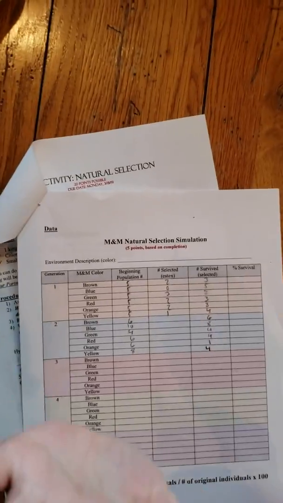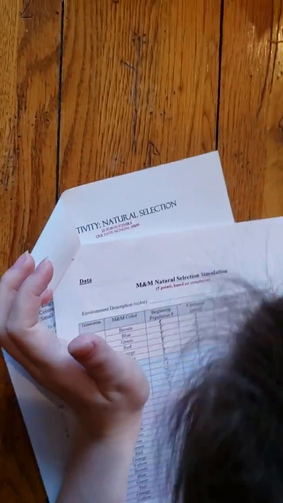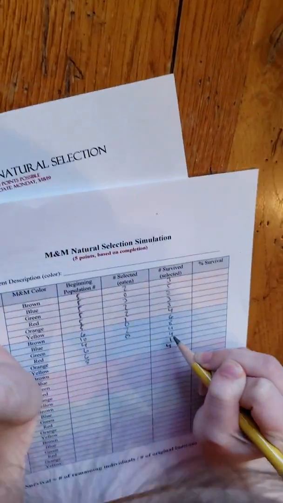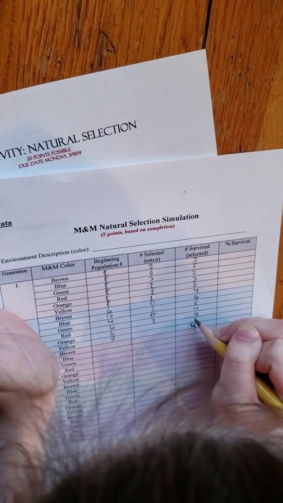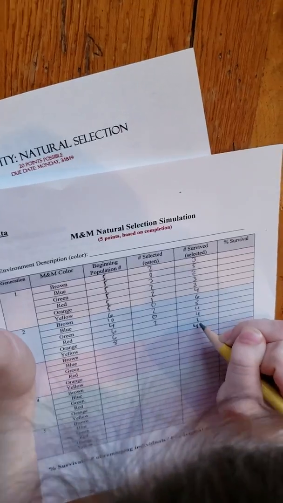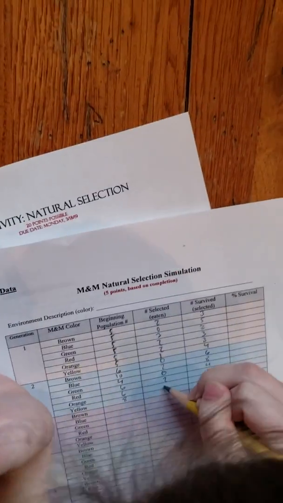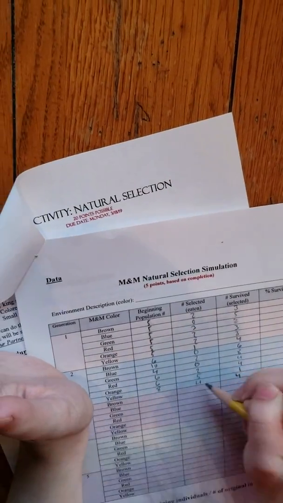You can't write when you're right there. Yeah, Mom, she can't write when you're right there. I literally can't. Uh-oh, one of the population is gone. The brown. Oh, wait a minute. No, it's not. There's 6 left. I'm trying to look through the camera. You're distracting me. Oh, none were eaten.